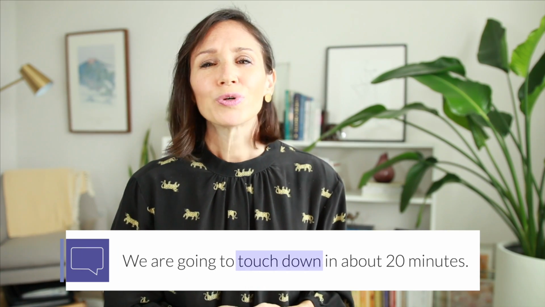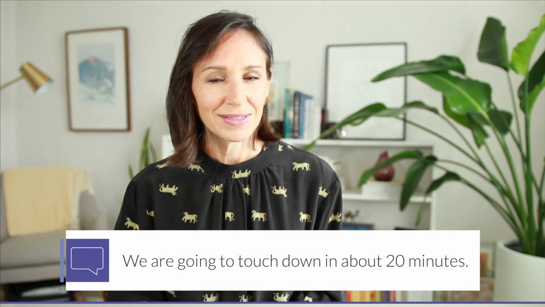And the opposite of that is to touch down. The next time you're on a flight, listen carefully to the pilot if the pilot is speaking in English. You'll likely hear this phrasal verb. It means to descend the wheels on a plane and land on the ground. So in the last 20 or 30 minutes of a flight, you might hear a flight attendant or a pilot say, we're going to touch down in about 20 minutes.